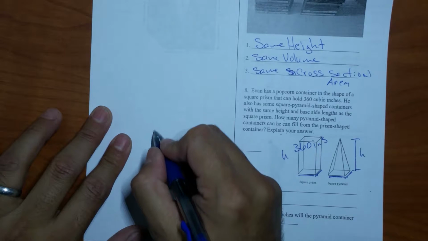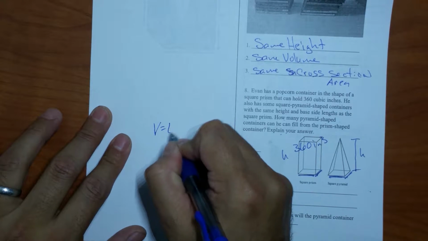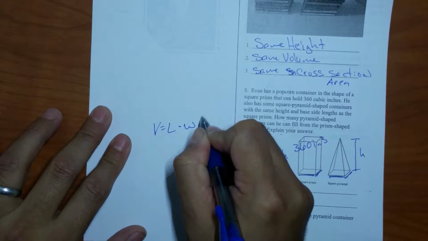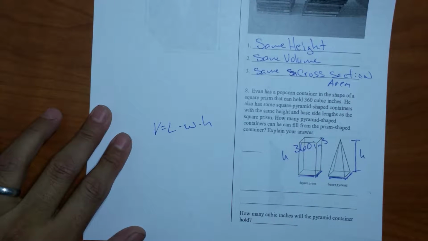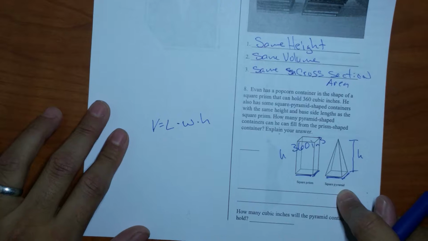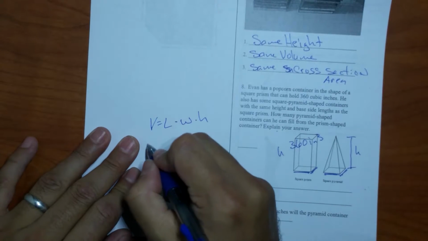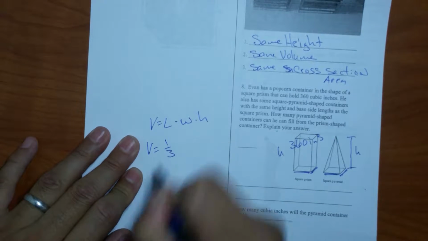What's the volume of a prism? Length times width times height. Yep, length times width times height, right? Now, for the pyramid, what is the volume of the pyramid?